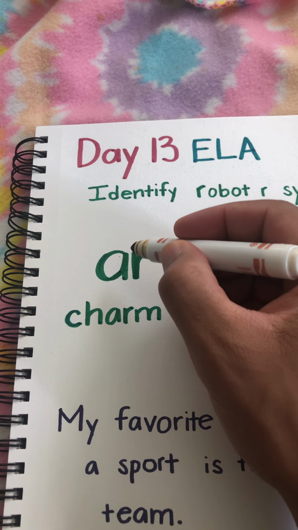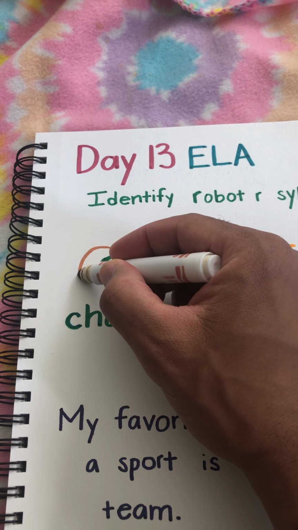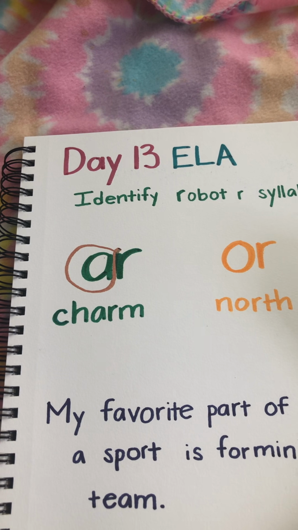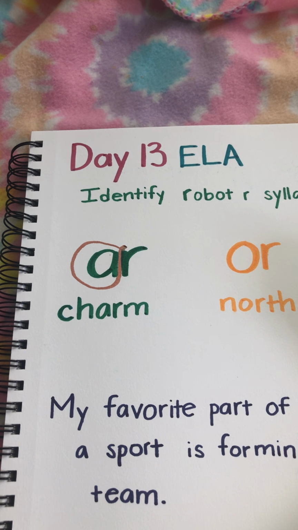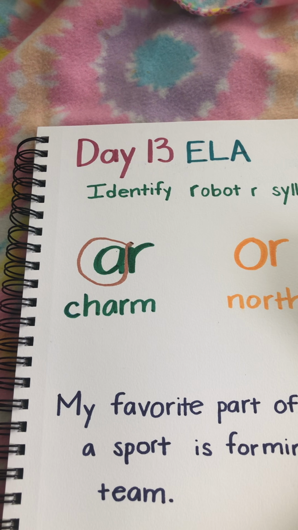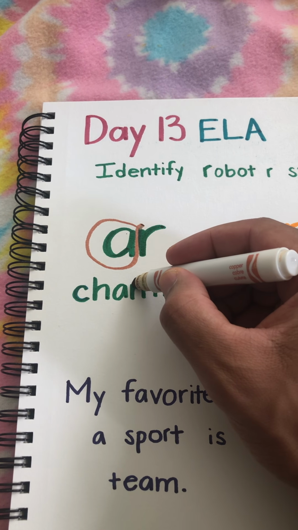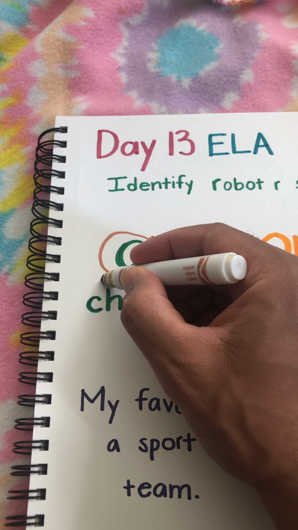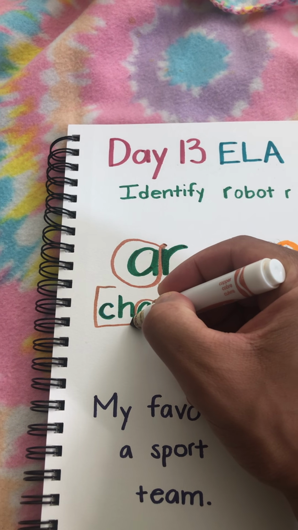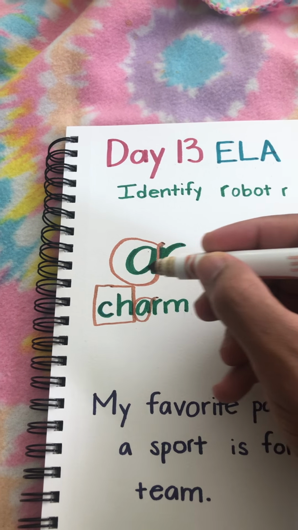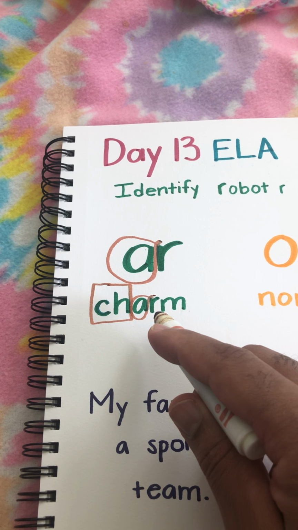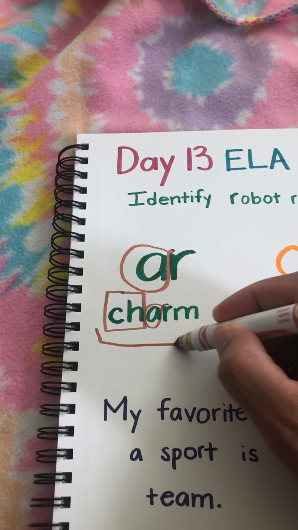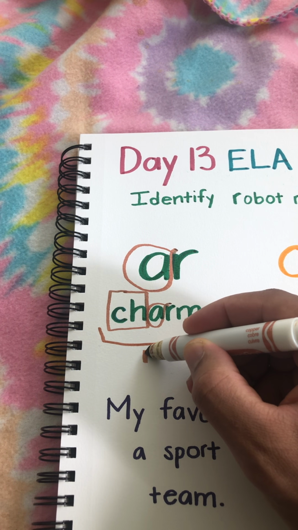Arthur R loves to steal Annie Apple. Every time Arthur R does, he gets to report back to the ringleader, calling out his sound, R, R, R. So for example, in this word, I would see Arthur stealing Annie. I also see this consonant digraph CH making that ch sound. So the sounds I would see here would be ch, R, and the word is charm, a robot R syllable.